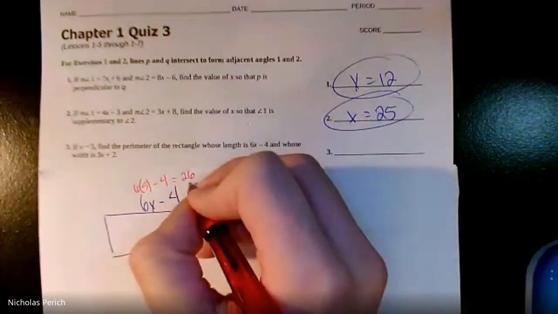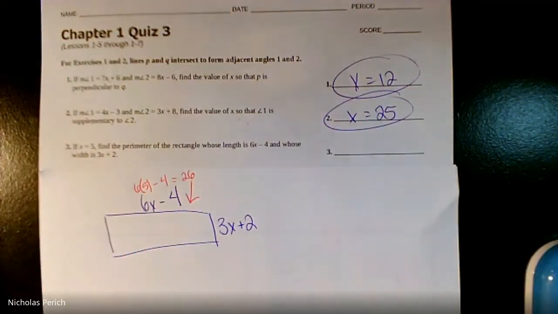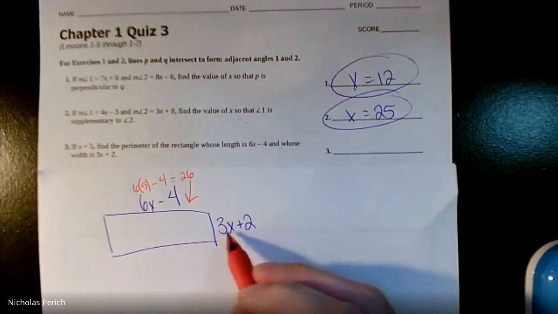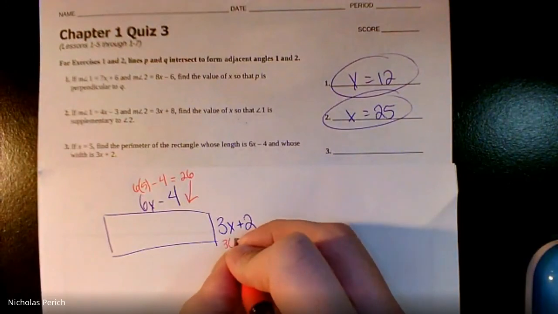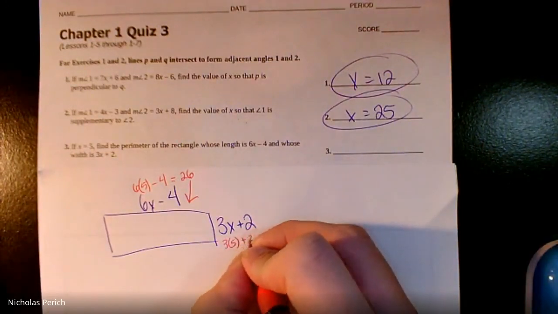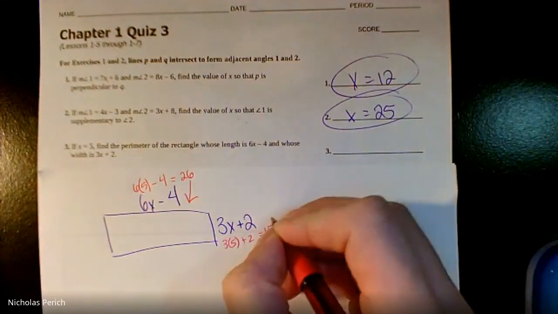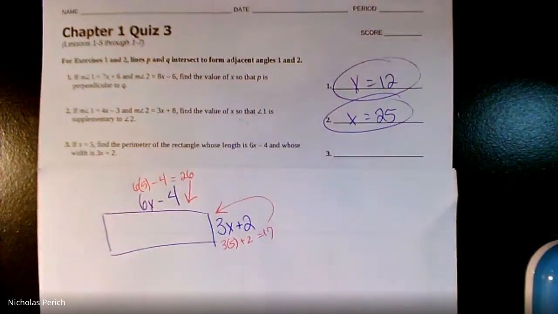And if so, this side measures out to 26. And again, if x is 5, then 3x plus 2 is going to be 3 times 5 plus 2, which is 17. So this side is 17. So I'm going to give you a 20-second head start to see if you can write out the perimeter in the chat. I already have somebody with an answer. So let's see if they are right.